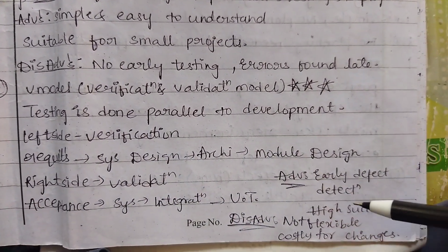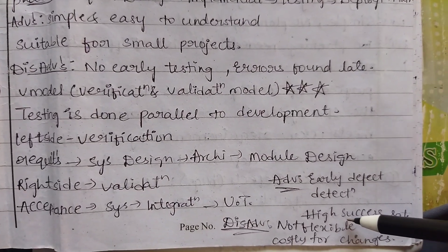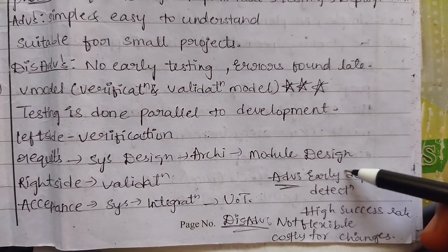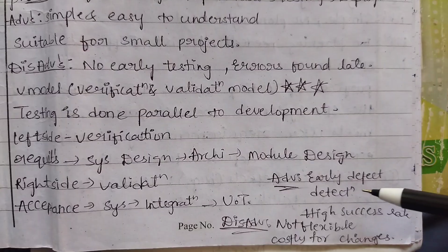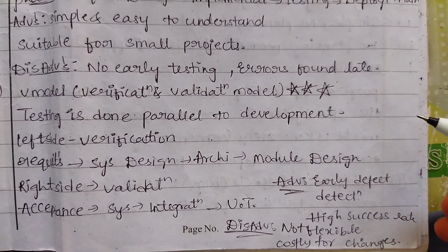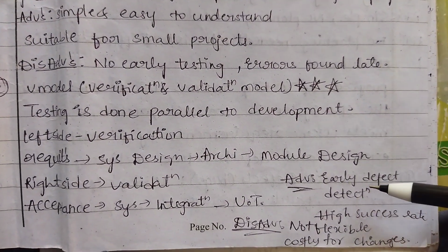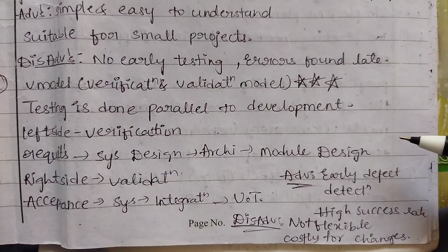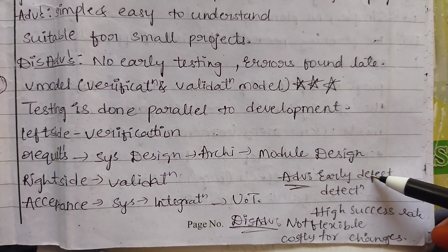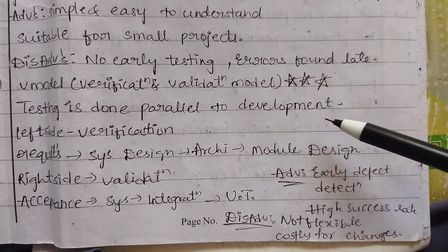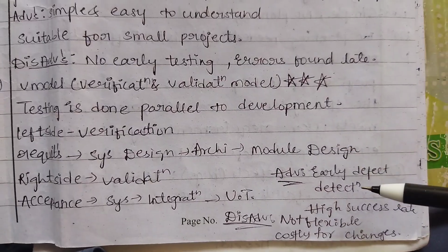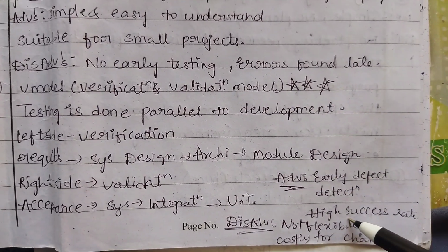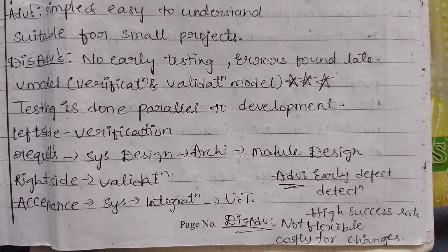We have some advantages and disadvantages of using this model. The advantage of the V model is early defect detection. We find the errors at an early time, before the later stages. Mostly we use the V model because of this advantage. We have some disadvantages also.